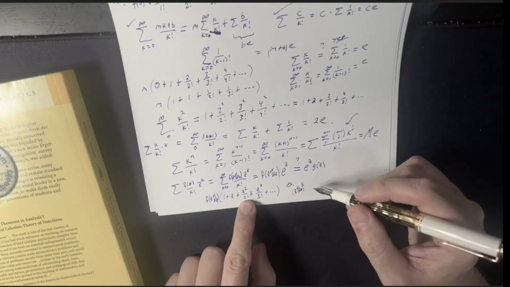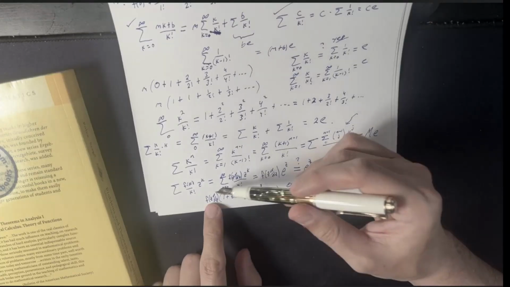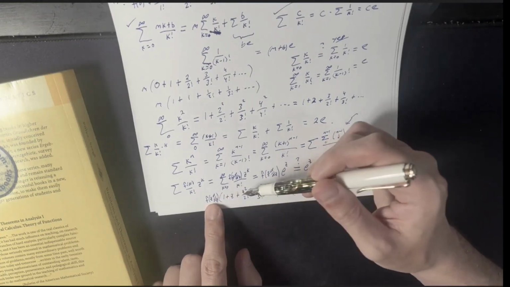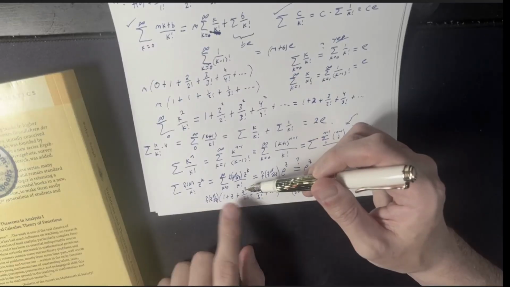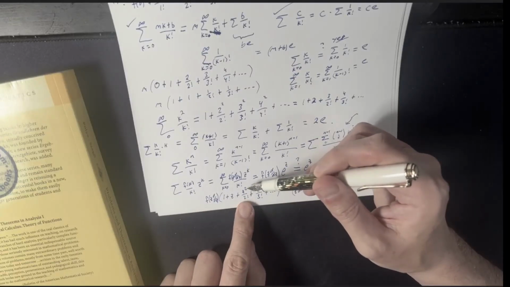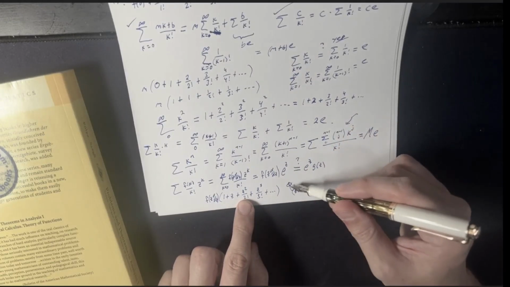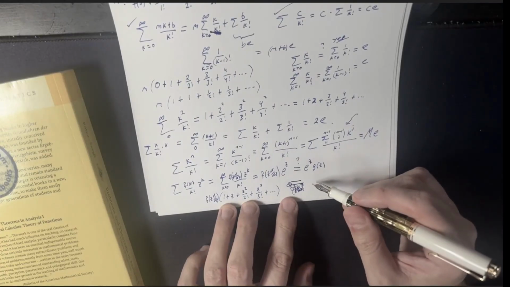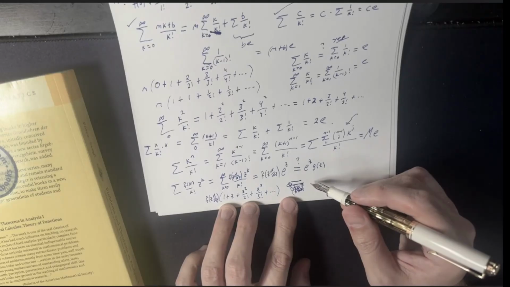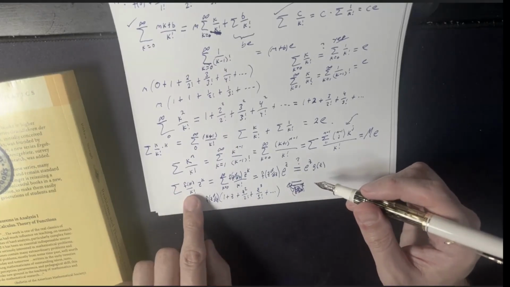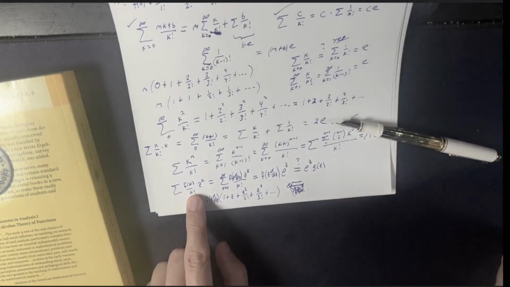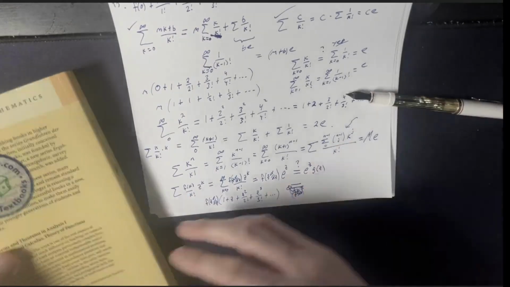Why are you thinking about this at all? If you apply this to z squared, you just get f of 2 times z squared. So actually, I don't need an example. I could just say this equals this.